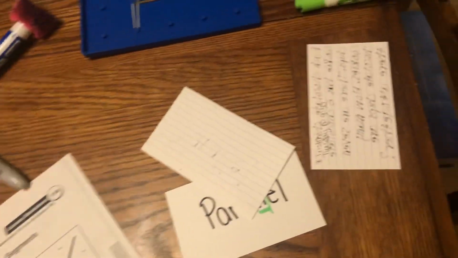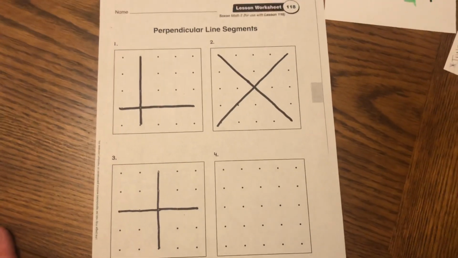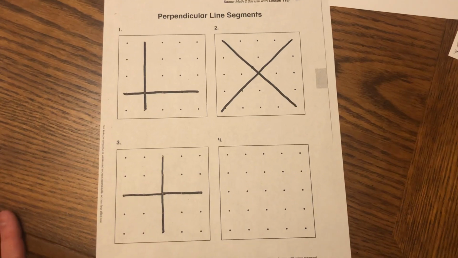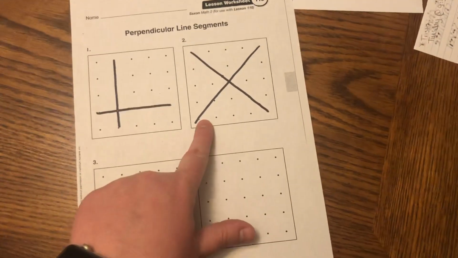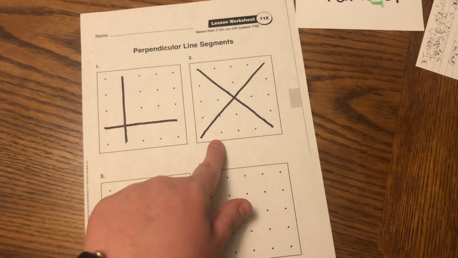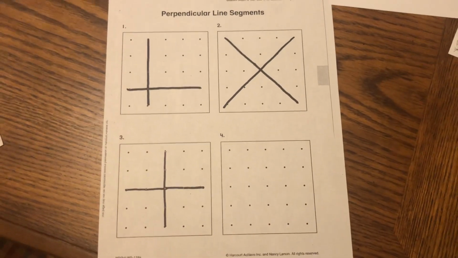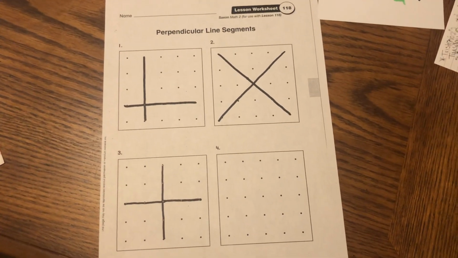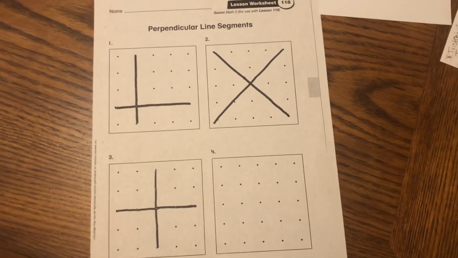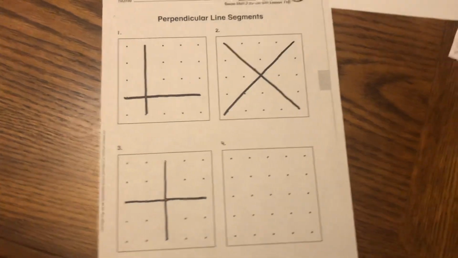But so this video doesn't go on forever, I already made some perpendicular line segments for you to complete on your lesson worksheet 118. Okay, so I want you to go ahead and draw these perpendicular line segments on 1, 2, and 3 of your lesson worksheet. Okay, go ahead and pause the video right now and draw those in.